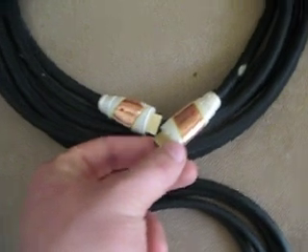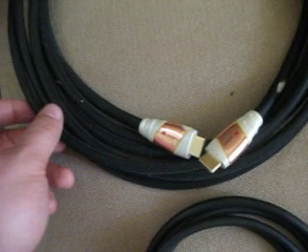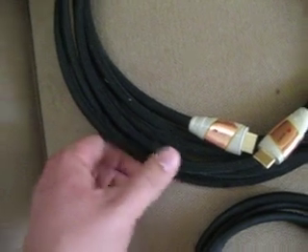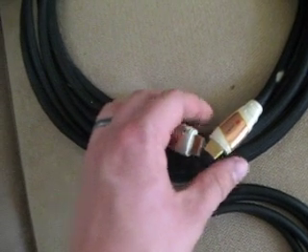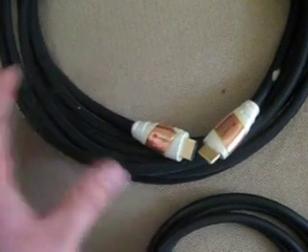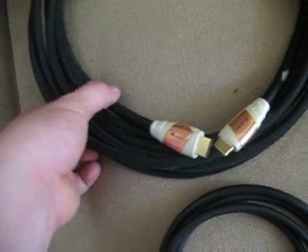This is a HDMI cable, and this one has a nylon mesh around it to make it a little bit stronger. The tips are really solid. You get a lot of good quality out of this because it's a longer cable. Usually the length does matter in HDMI.